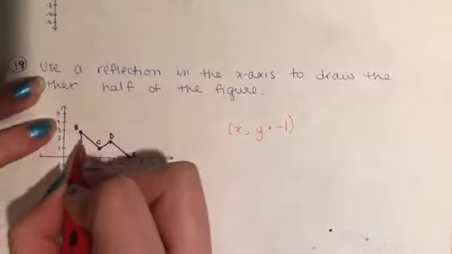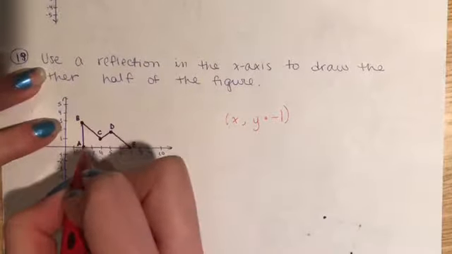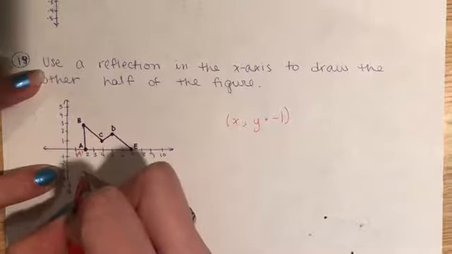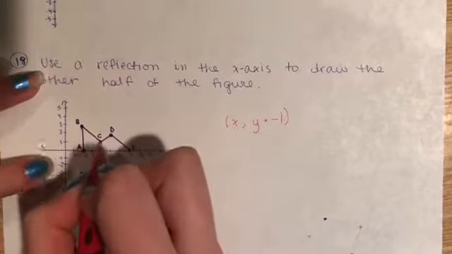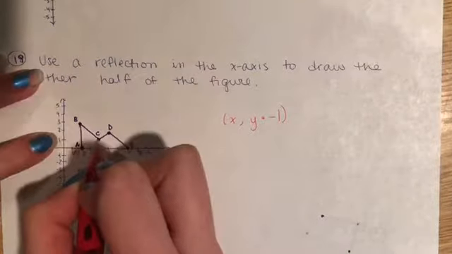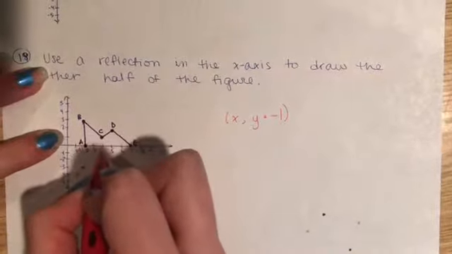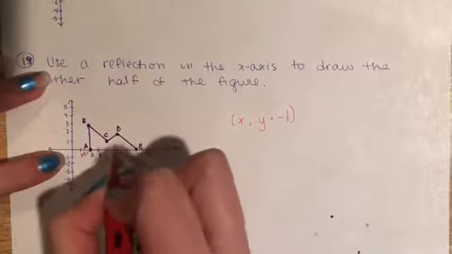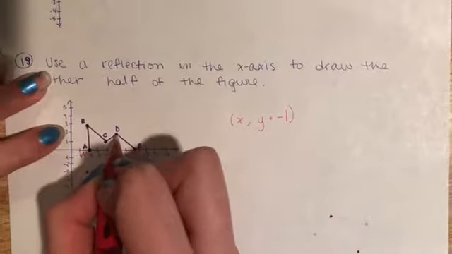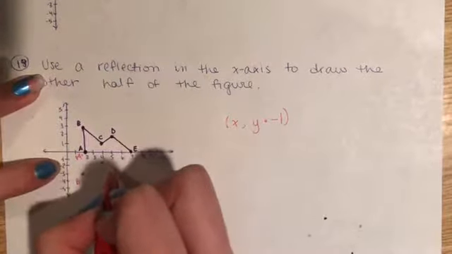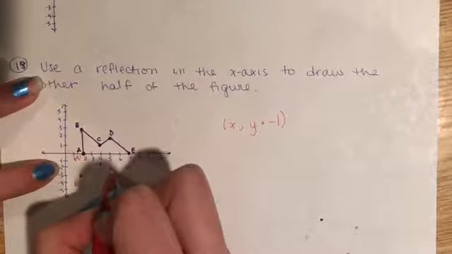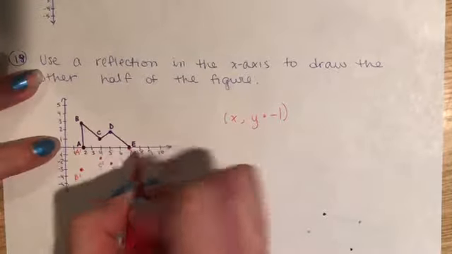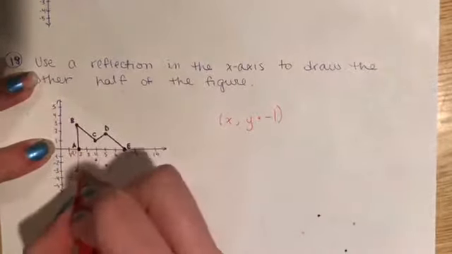B is 3 y values above the x-axis, so go 3 values below. So this would be B prime. C is 1 value above the x-axis, so stay on the 4, go 1 value below. C prime. D is 2 units above the x-axis, so go 2 units below. Stay on the 5, and this will be D prime. And E prime will stay as E. You then connect the points.